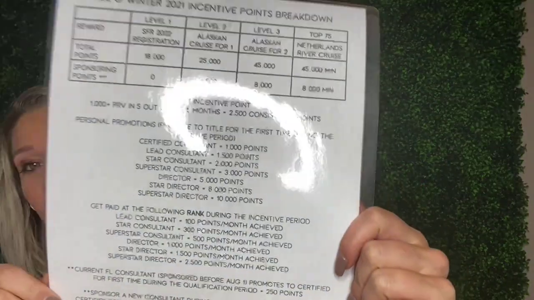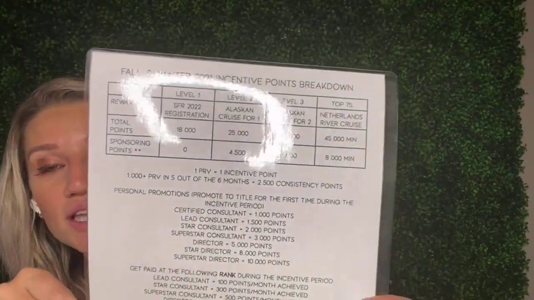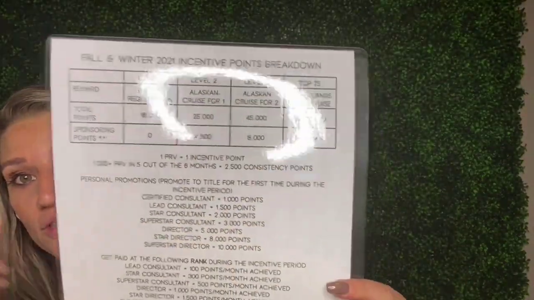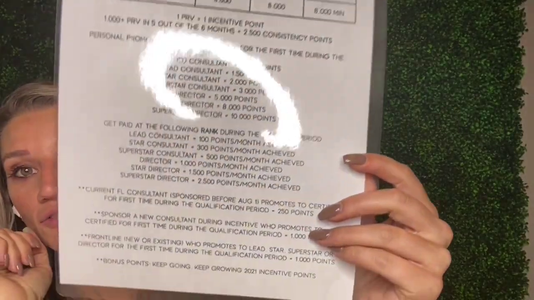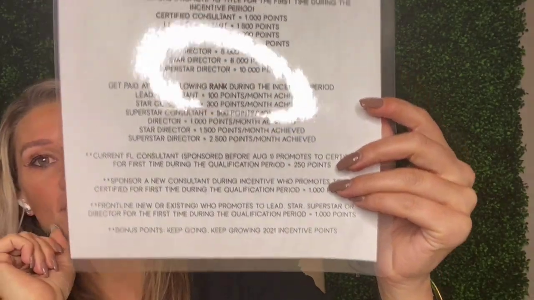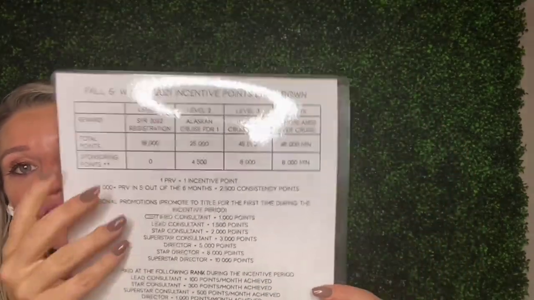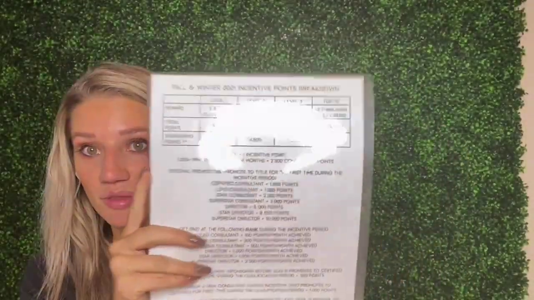But I've laminated this with my handy dandy laminator. So as you can see, here is the point breakdown. So this is essentially that sheet, the how to earn from the incentive tab, but it breaks down everything that you need. So I have this printed out and laminated so that I can keep this on hand at all times. It's always on my desk so that I know how many points you get for each thing, okay?